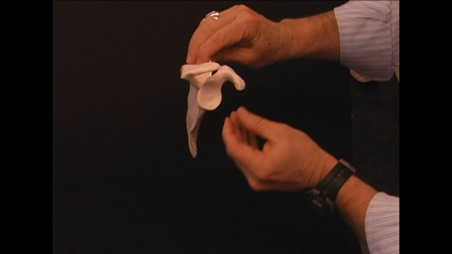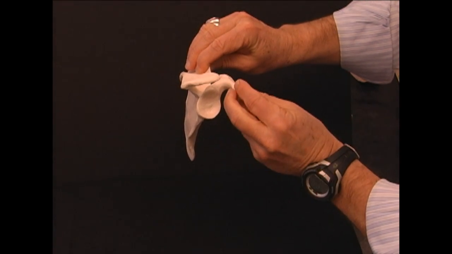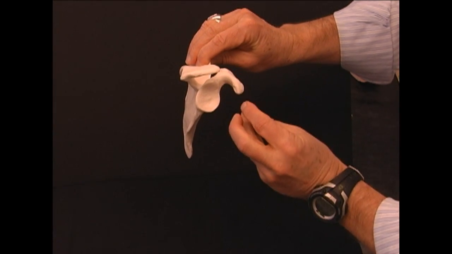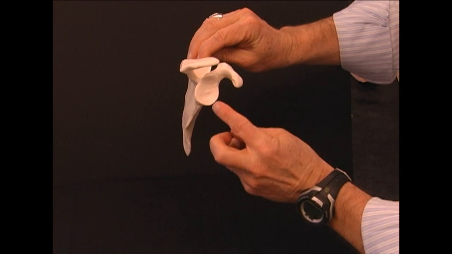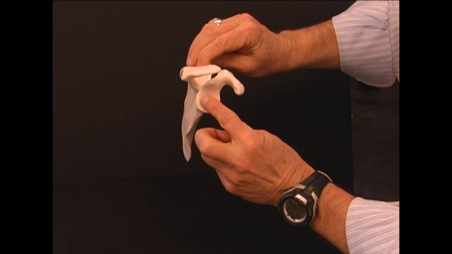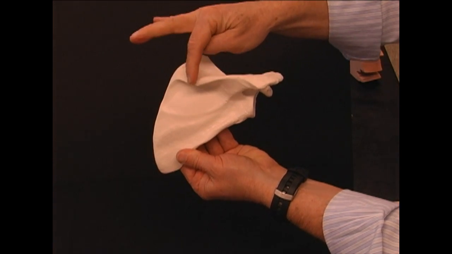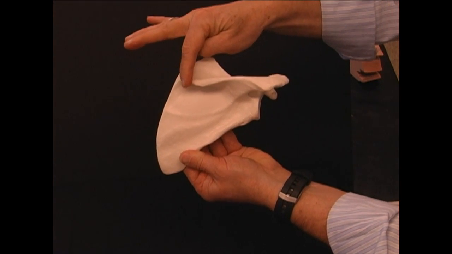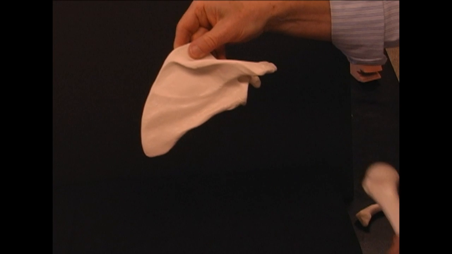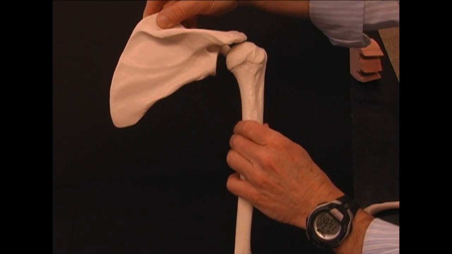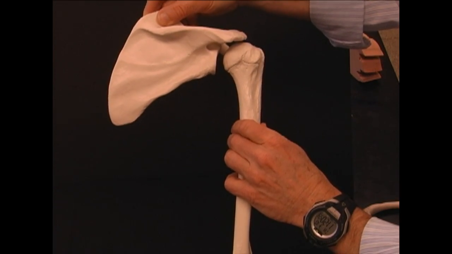And moving this around, this is the coracoid process that doesn't articulate with another bone but is an attachment for tendons of the arm. This is the glenoid cavity or glenoid fossa, and the head of the humerus goes there. And this is the spine of the scapula. So this is the head of the humerus where it articulates with that glenoid fossa.